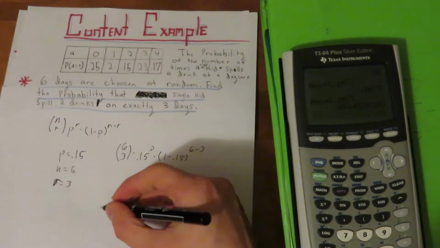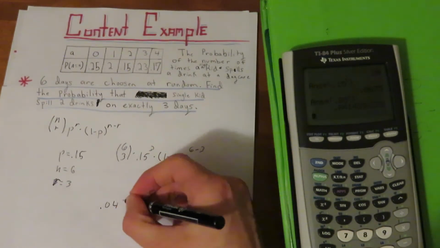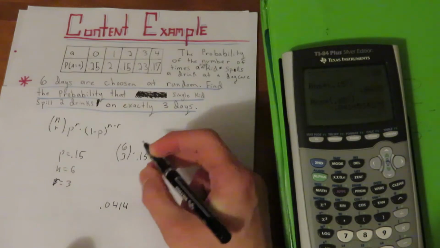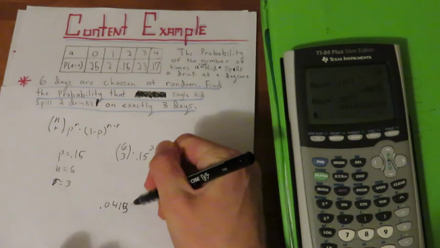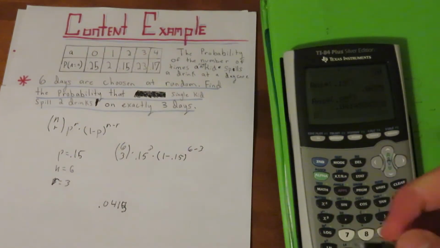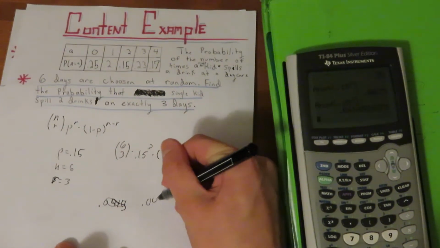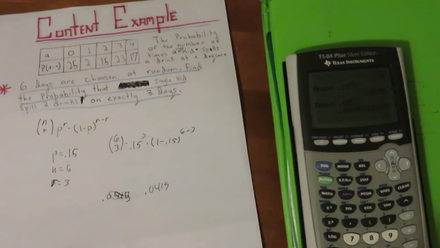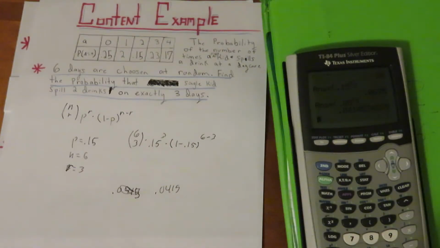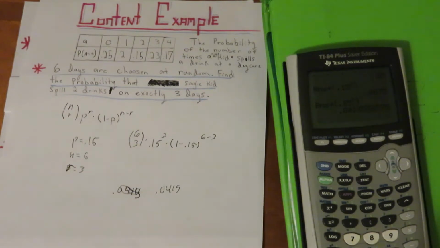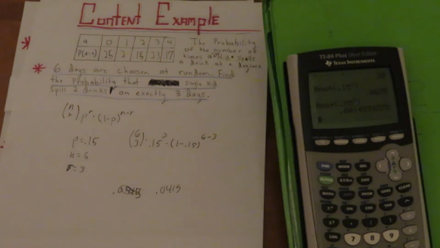Your answer is 0.04145. Go to 3 sig figs. So that's a 5. Here, I'll write it right here: 4, 1, 5. So the probability that 6 days are chosen at random and a single kid spills 2 drinks on exactly 3 days is 0.0415. So that is content example number 2.